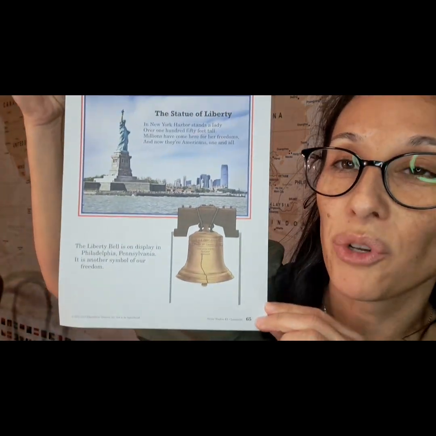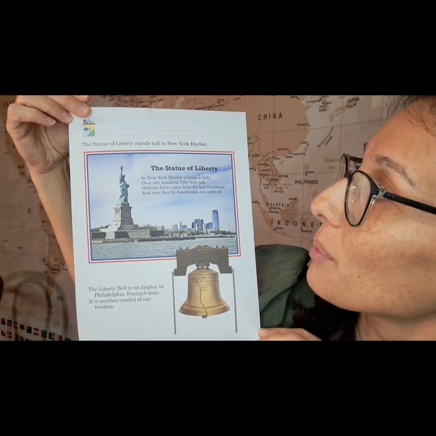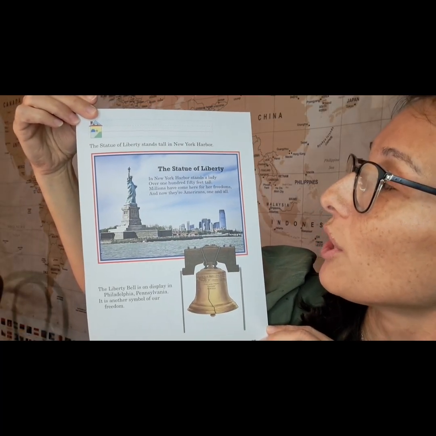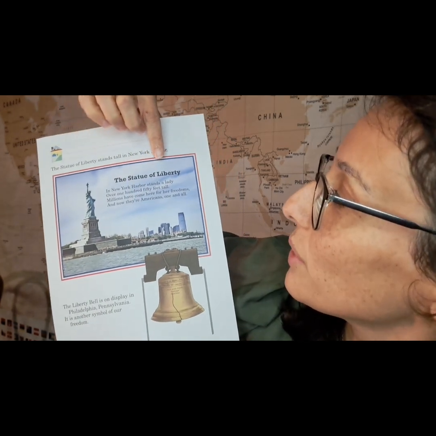The Liberty Bell was not its original name. At first, many people called it the State House Bell or the Province Bell, but then people started calling it the Liberty Bell, and that eventually became its official name.